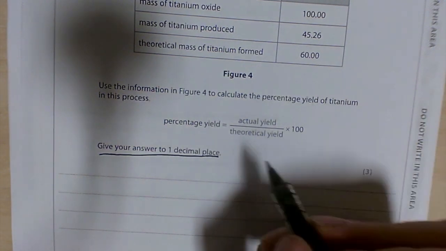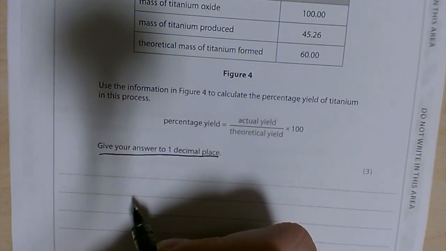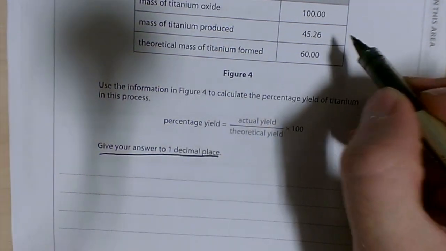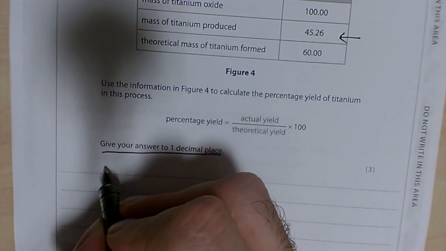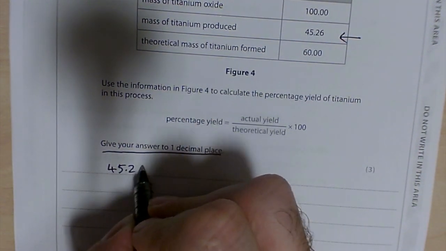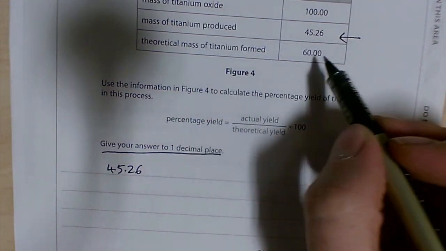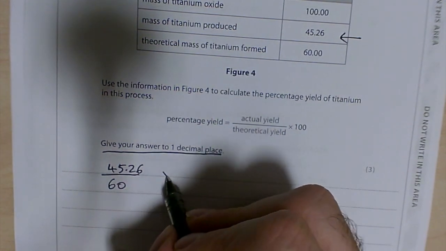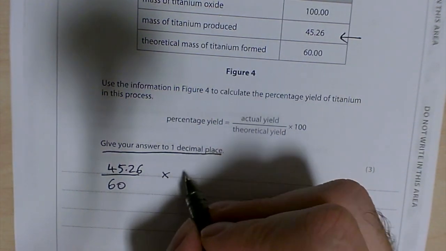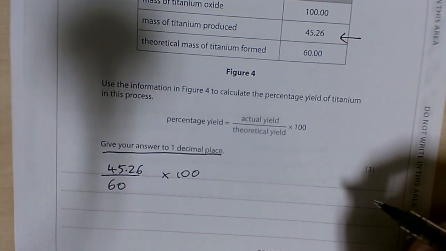So let's substitute our numbers in and see what we get. Our actual yield is our mass of titanium produced. That's what we're trying to make, so that's going to be 45.26. The theoretical yield, we can see here, is 60. Then we multiply that by 100 to get our final answer.